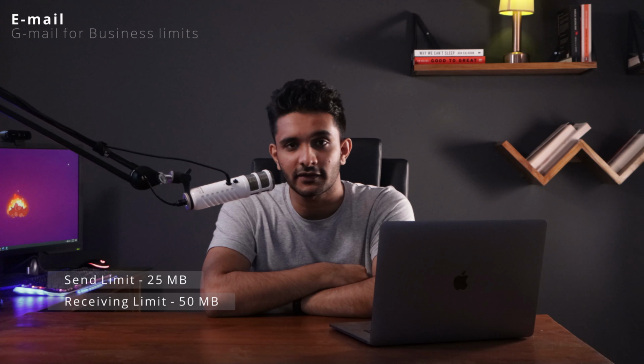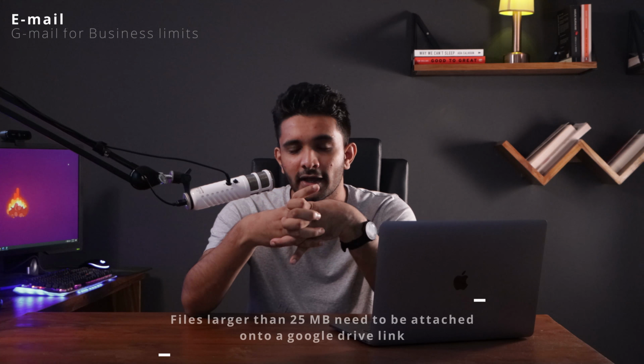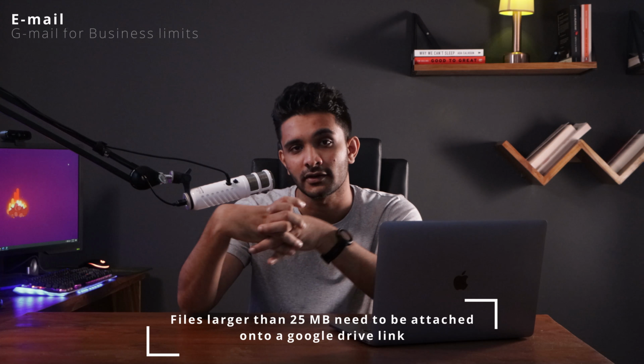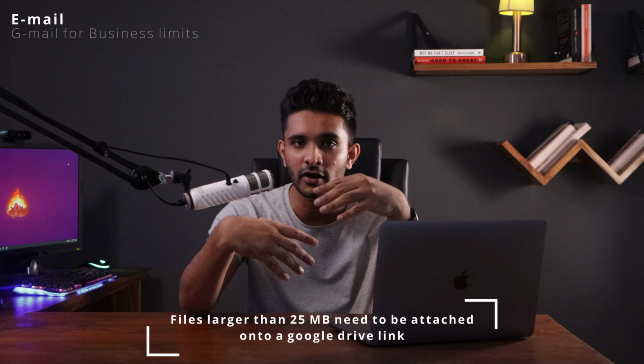In terms of the sending and receiving limitations, Gmail for Business allows you to send up to 25 megabytes of email in size and receive up to 50 megabytes of email. If you wanted to attach and send files larger than 25 MB, then you can send it as a Google Drive link and have your recipient download that file so that even if you were to take it down from the drive, they would still have the file locally.